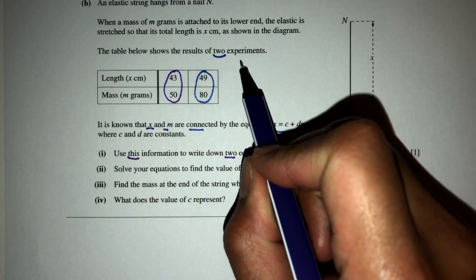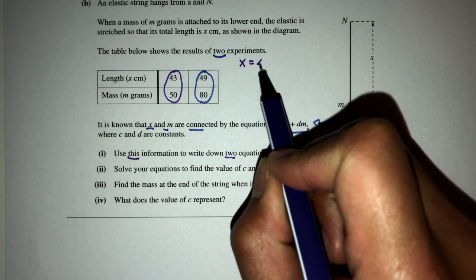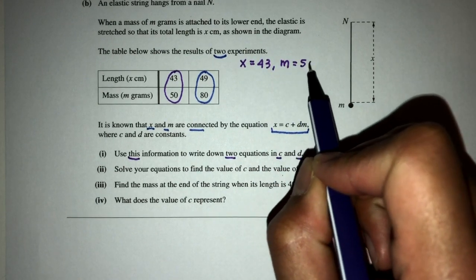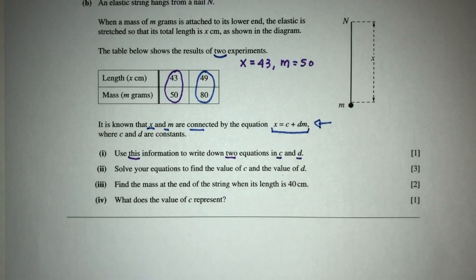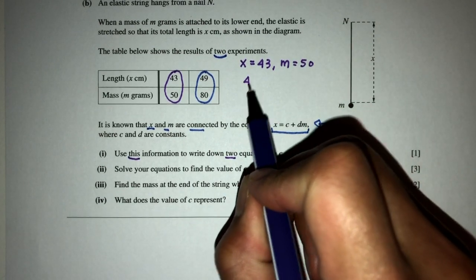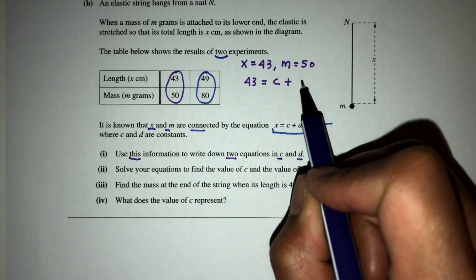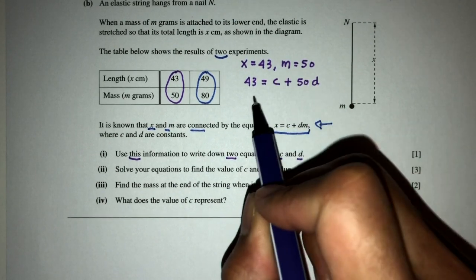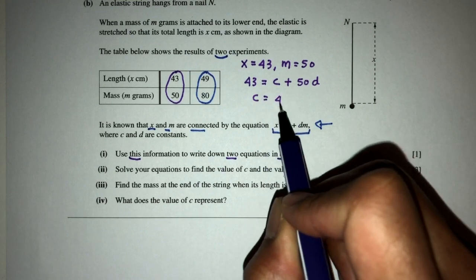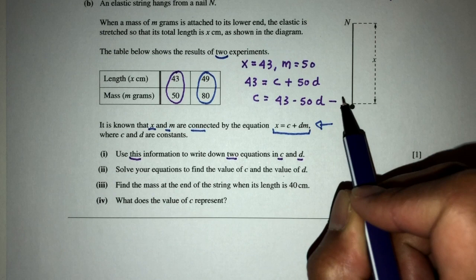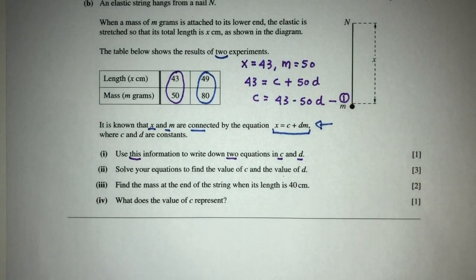For the first one, pretty easy. We know that when the value of X was 43, the value of M was 50. Replace in your equation. That will be 43 equal to C plus 50D. So C has to be 43 minus 50D. That is my equation number 1.